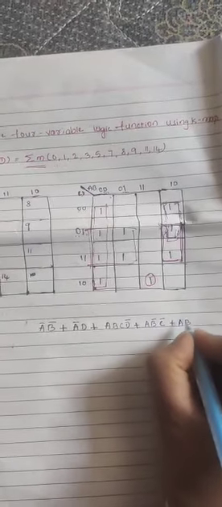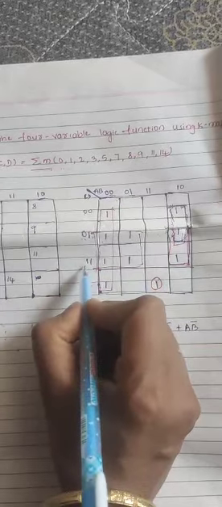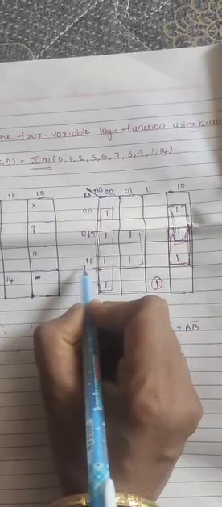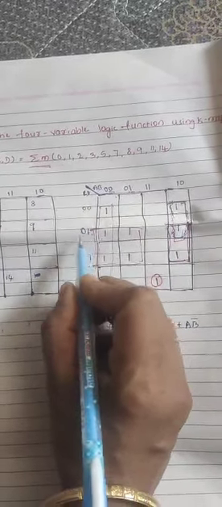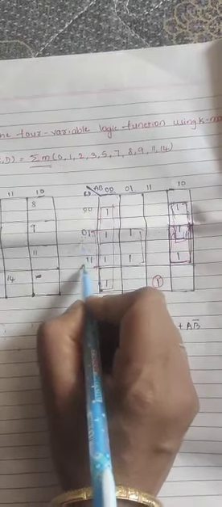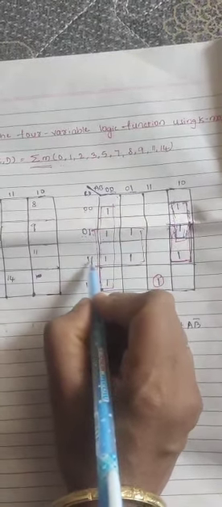Now for this grouping, the same column is involved, so we copy the same, A, B bar. In these two rows, C is changing from 0 to 1 and the D value is constant, that is 1, so we write D for that.